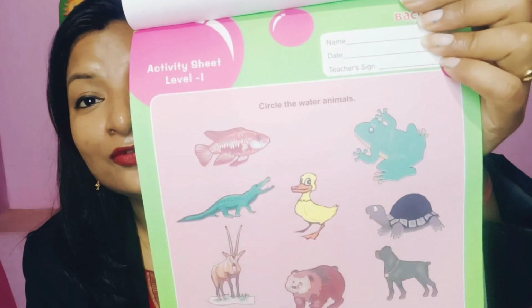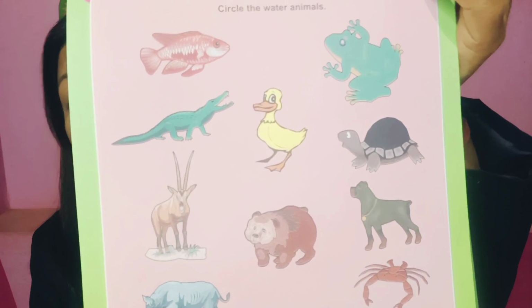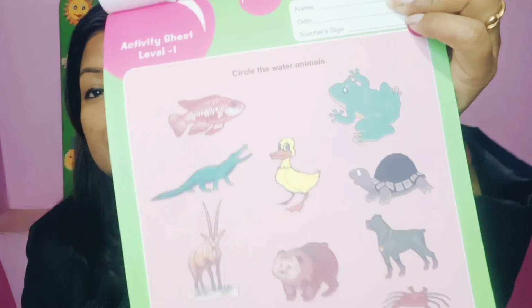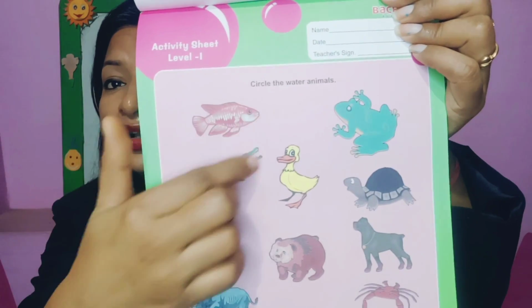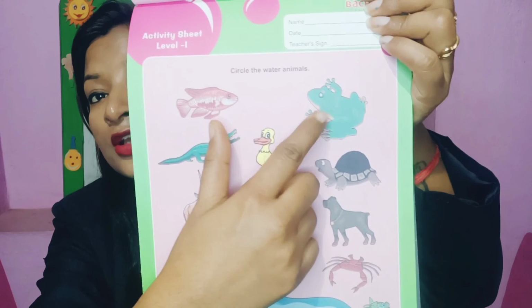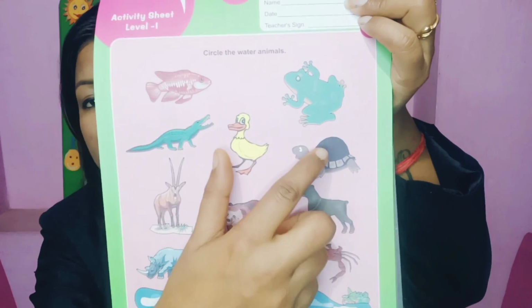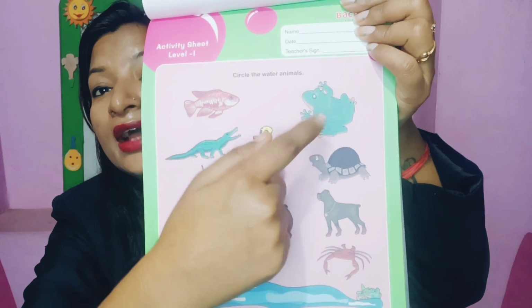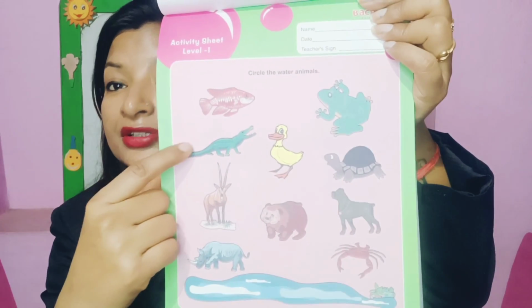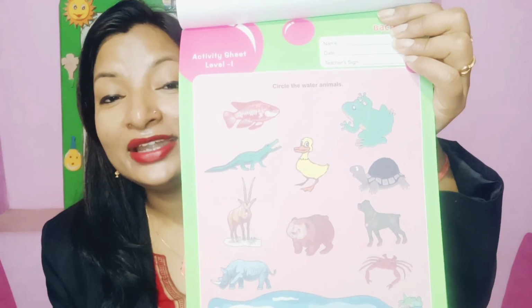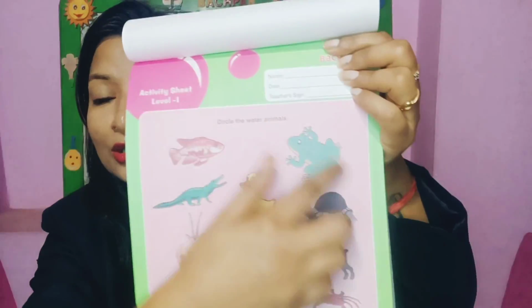Let's talk about the next chapter. In this we will know about water animals. Circle the water animals. You have to circle those animals which you can see inside the water, which live in the water. Fish, of course, is a water animal, so we circle this. After that, crocodile is also a water animal, so we can circle this. Frog is a water animal, we'll circle this. Turtle is a water animal. One more thing I would like to tell you here, that the turtle, frog and crocodile can live both on land and in water. But here we have to circle only water animals, so we can include these also.